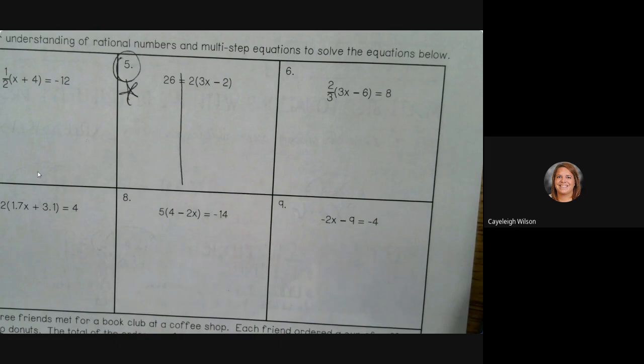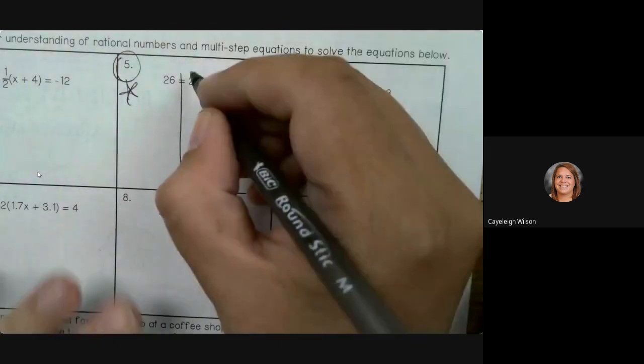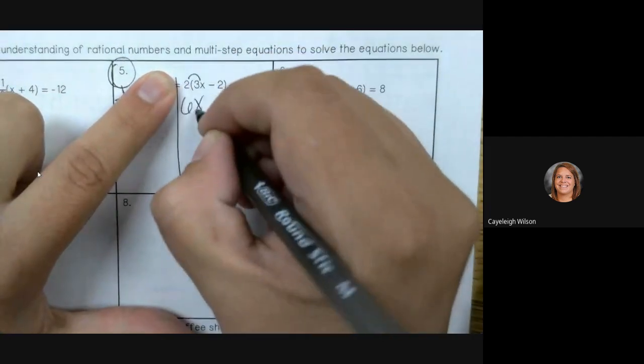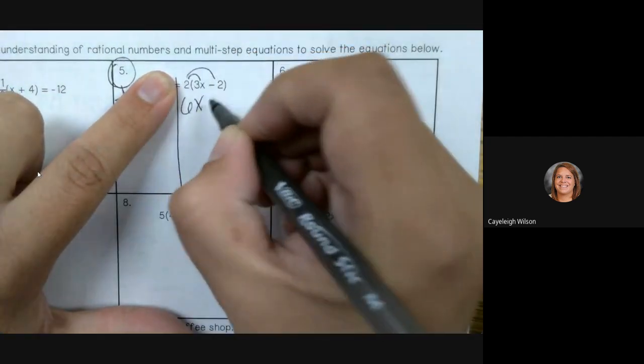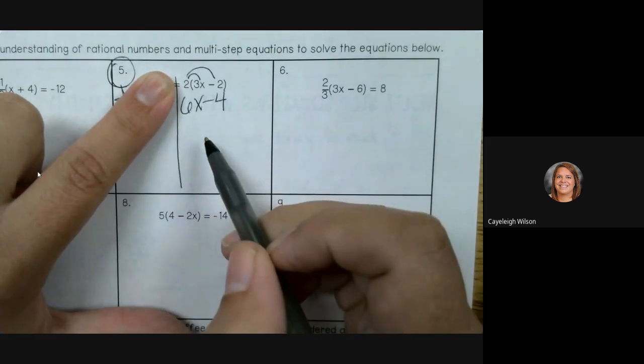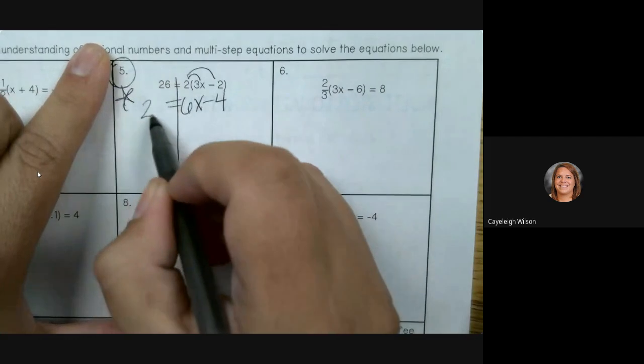All right. So we should distribute this 2. I'm covering up the side of the x. So 2 times 3x is 6x. 2 times negative 2 is negative 4. Those are not like terms, so I can't put them together. So it's just a 2-step equation.